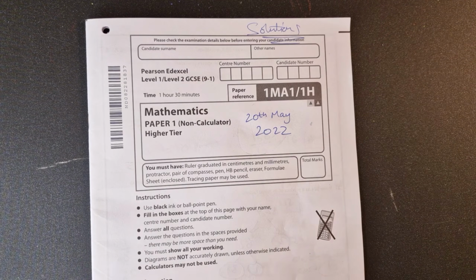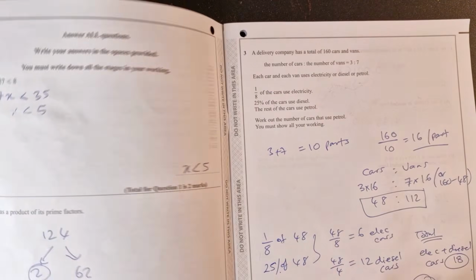Now, I've done my solutions already here. So what I'll do largely is just talk through those solutions. And where I feel that I need to go and expand into thorough explanations, I will do so. So we are going to begin with question 1.